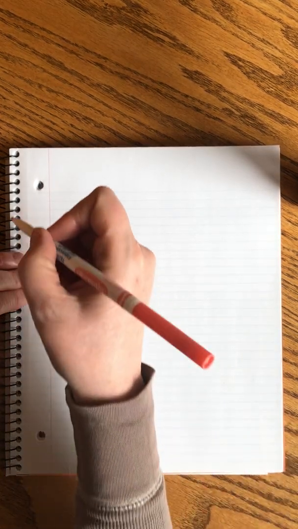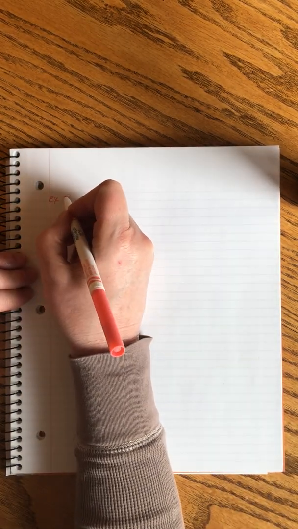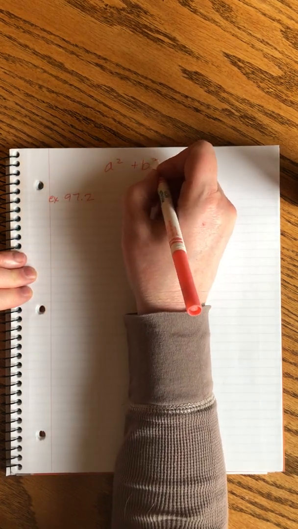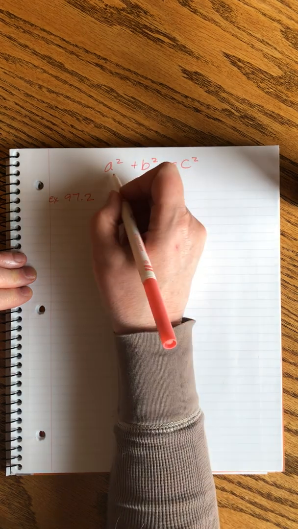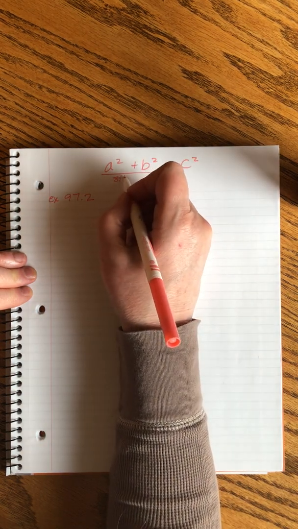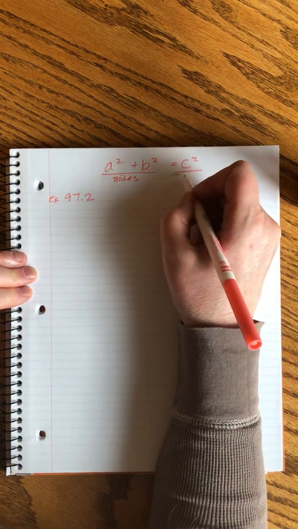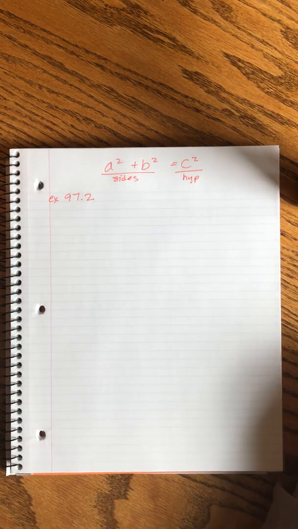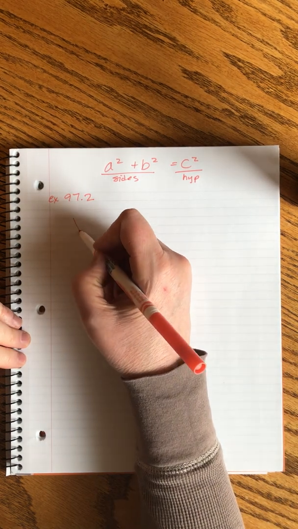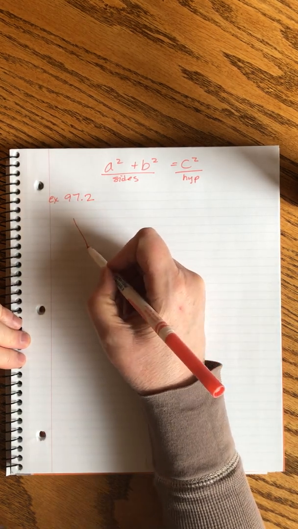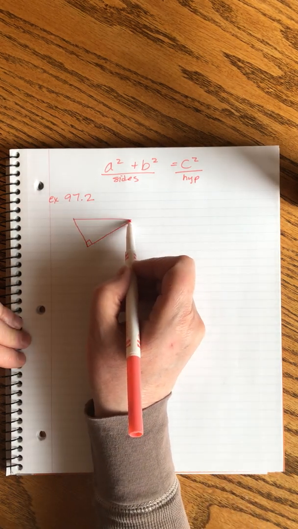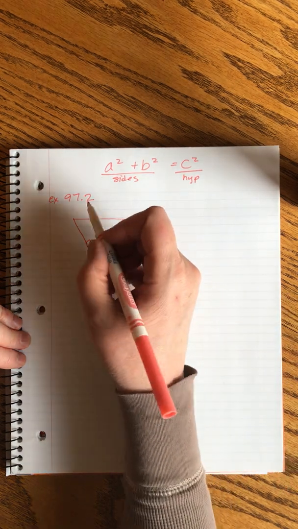All right, example 97.2. I'm going to write this again up here. I like to see you guys rewrite your equation on every page so you have it right in front of you. And the more you write it, the more you memorize it, right? So easy. Okay, find side P. But look what John does to us. Look what Pythagoras does to us. They make this crazy floating triangle. But guess what? We don't care.